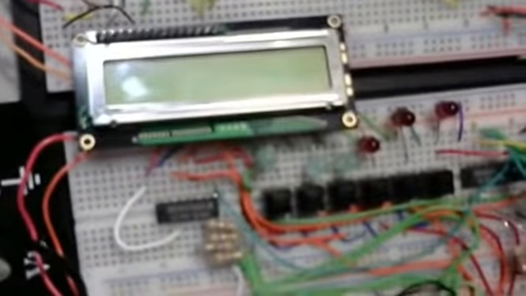Hello, this is the demo. The sample and hold uses 15 volts, plus 15 and minus 15. Everything else uses 5 volts. This is my project. Here we go. D. Kinney, fall 2013, final project.